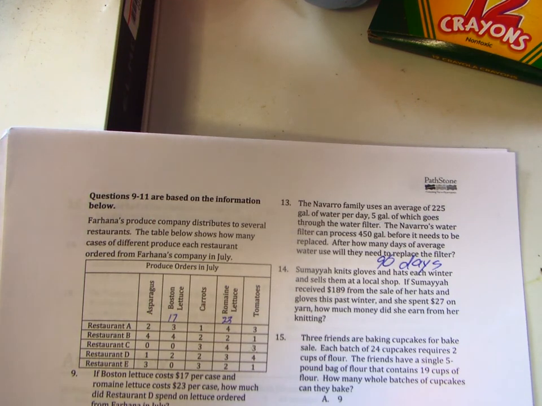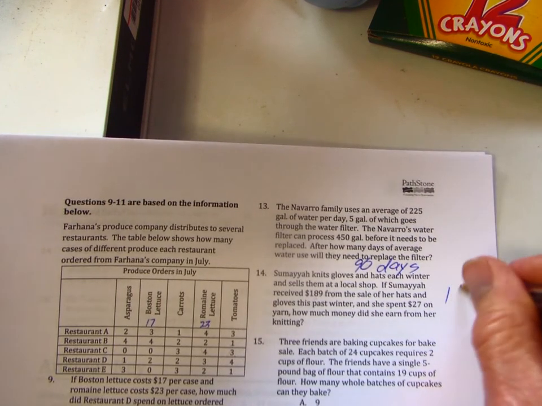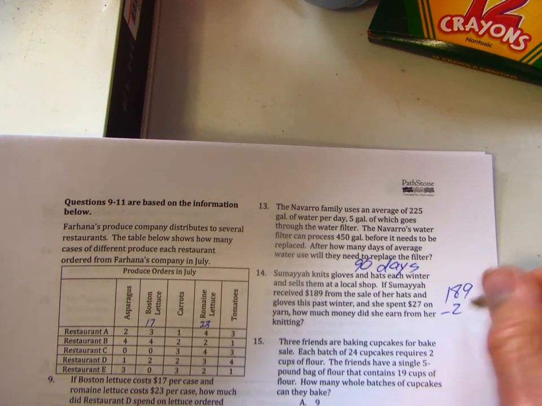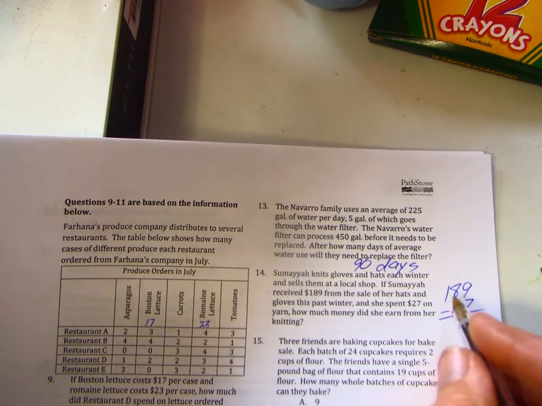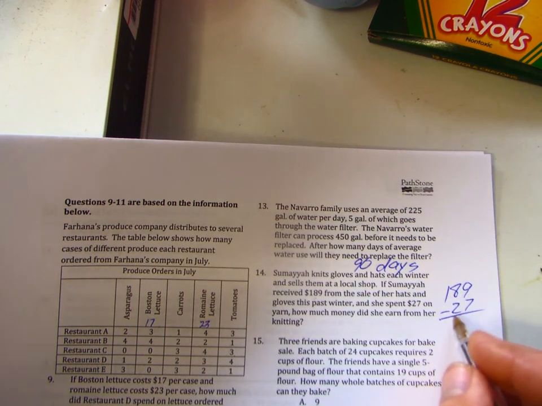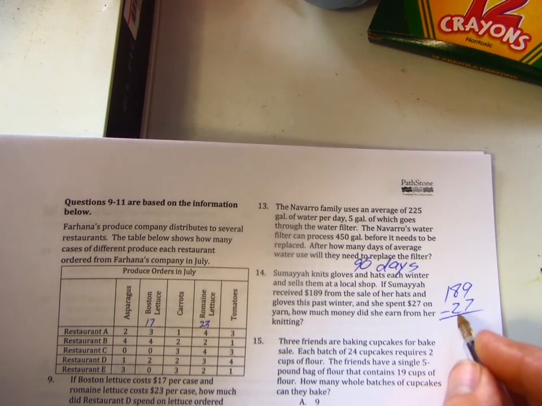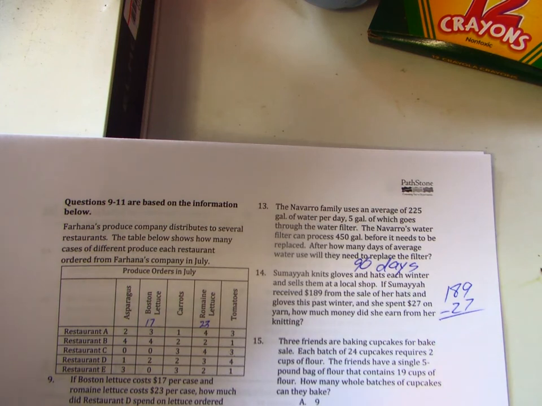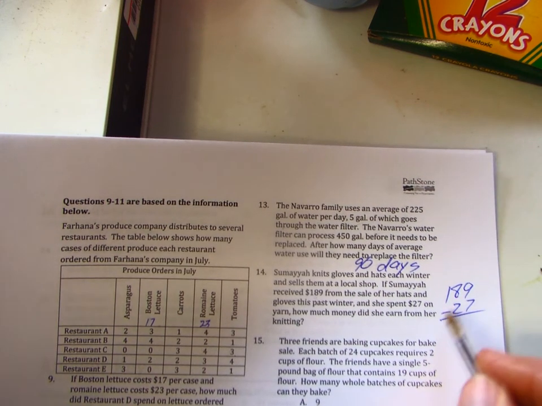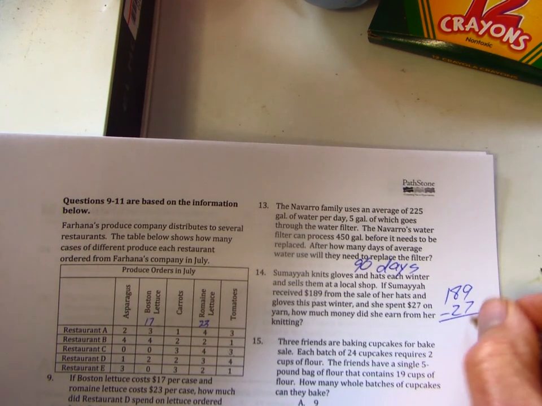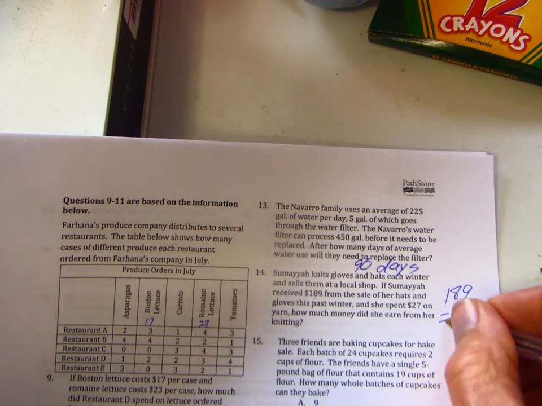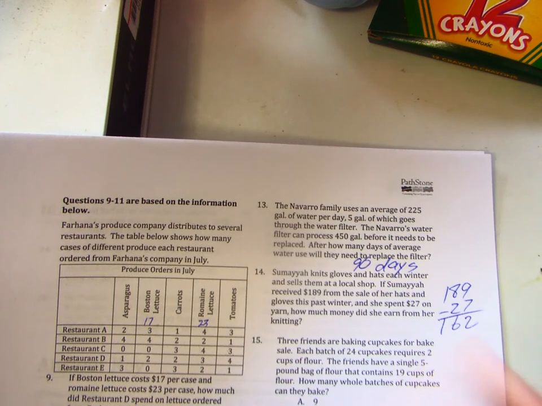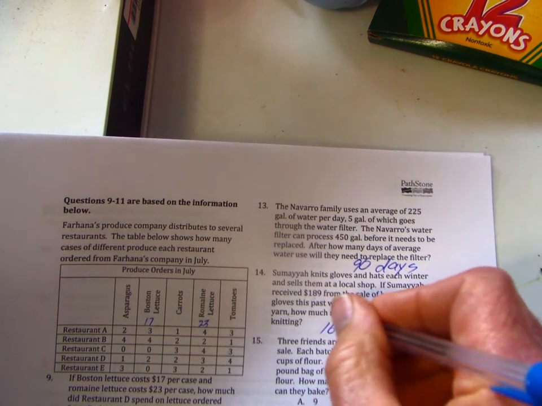You subtract it. You want 189 minus the 27 because you have to subtract the money you paid for the yarn. That's how much money you got, but you had to spend money first to get the yarn. So we're going to subtract that. If you put it in your calculator, 189 minus 27. I'm going to subtract this way. 9 take away 7 is 2. 8 take away 2 is 6. 1 take away nothing is 1. $162 profit.